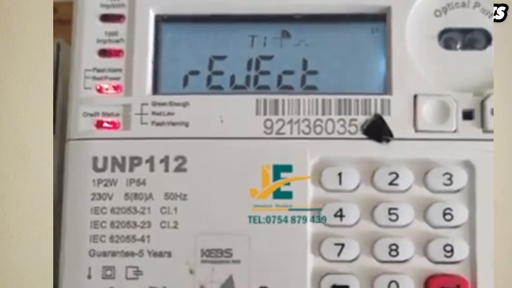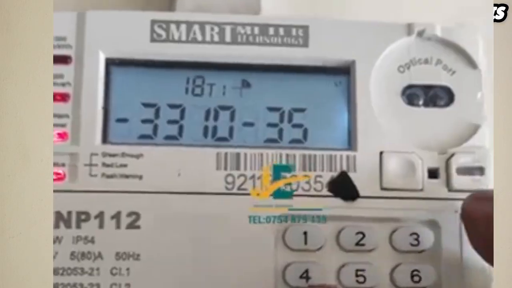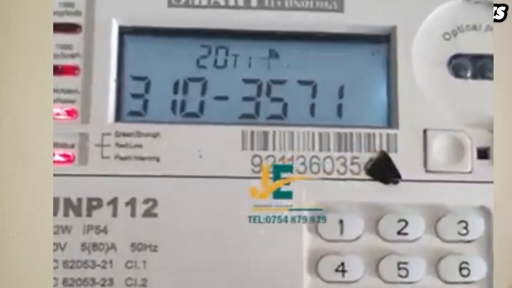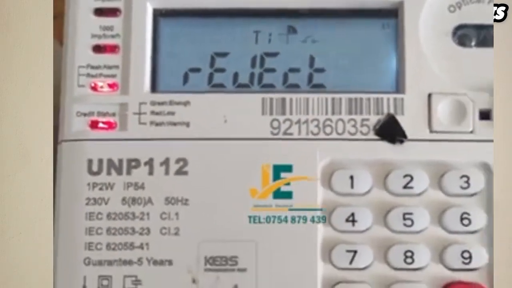Now, knowing so well that STS supports the fact that every token generated is specific to your meter, let's go into the reasons why your meter can render your tokens invalid. Now let's take note of the following. One is incorrect token entry, and we could term this human error.